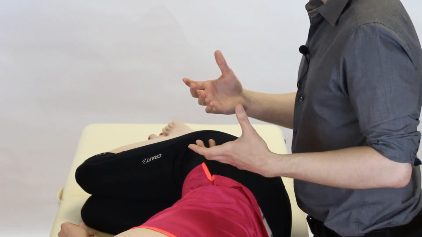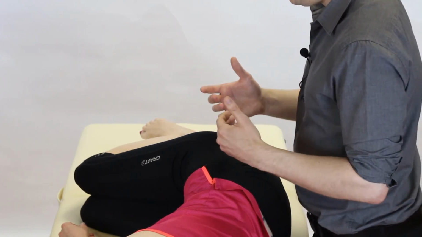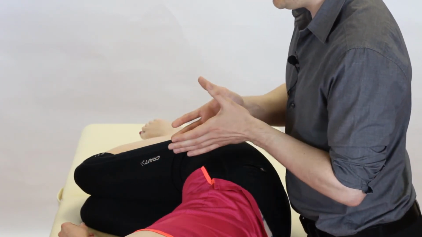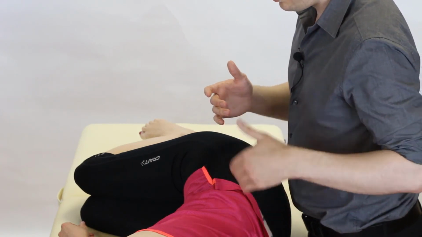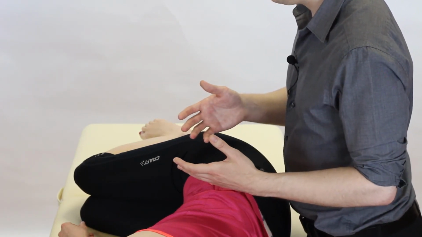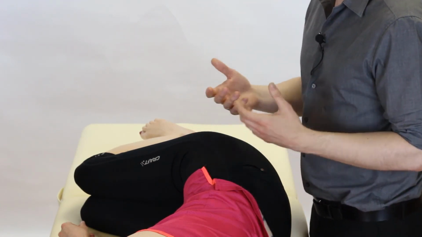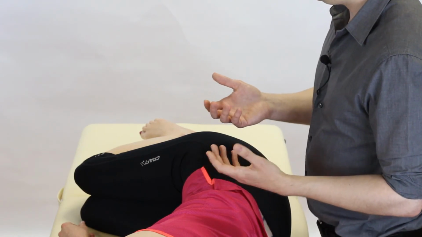They may start to learn to move everything from their low back rather than their hip. And indeed, as we get older and the hips become more stiff, we'll have even more prevalence of movement and hyperextension here at the lumbar spine. And then finally, we're talking about the range. So the expected range for this is around 20 degrees.